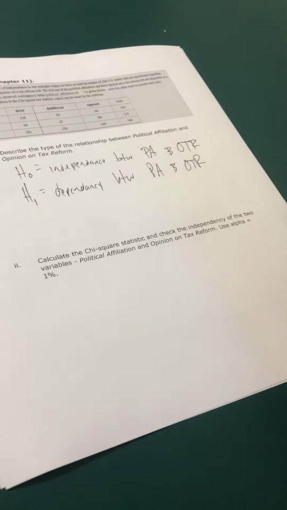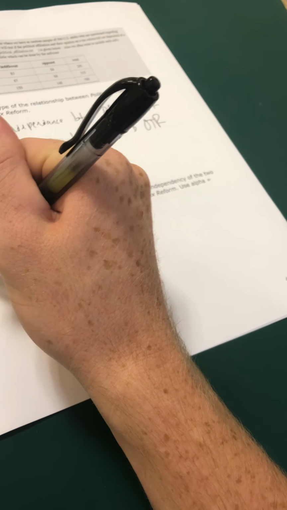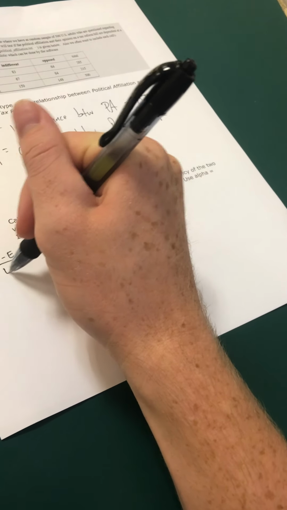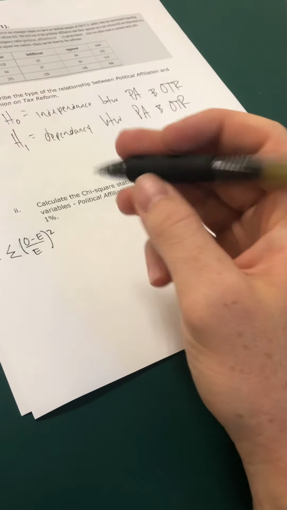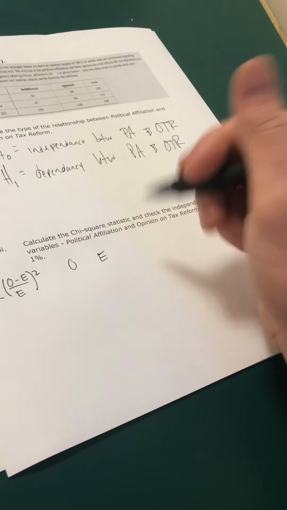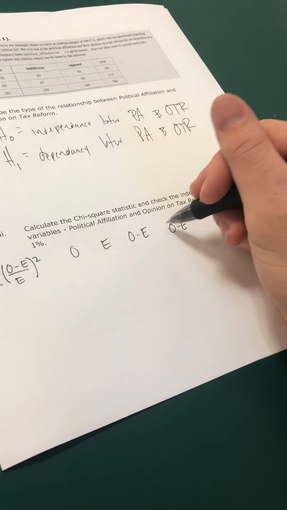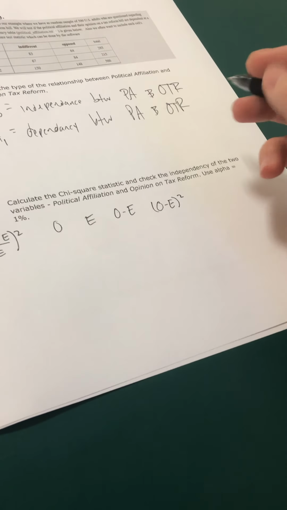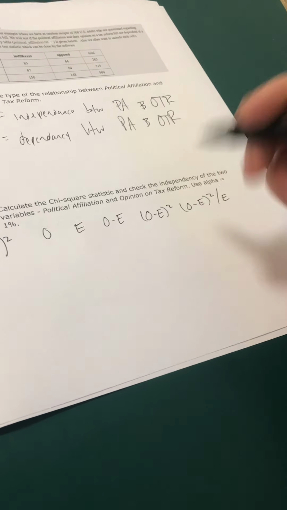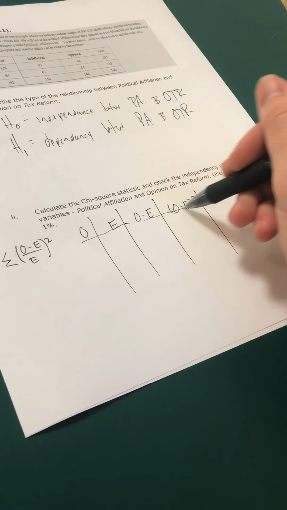First thing we're going to do is use this formula right here, X squared equals the sum of, alright, and then we're going to make a table with the categories O, E, O minus E, O minus E squared, and then O minus E squared divided by E. I already made one of these tables, which will be listed in the other document attached.